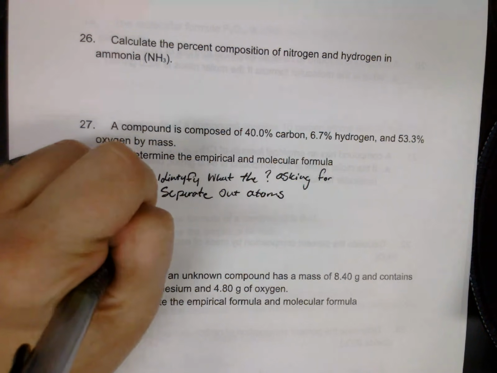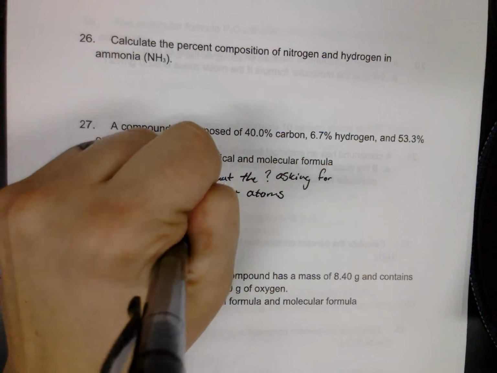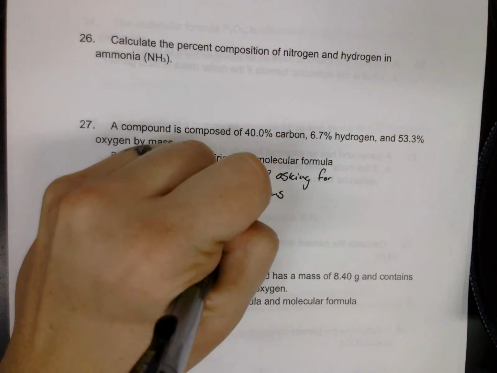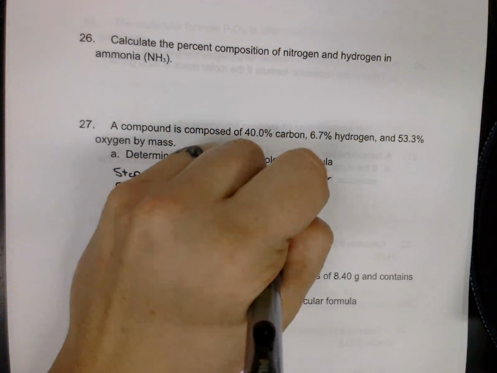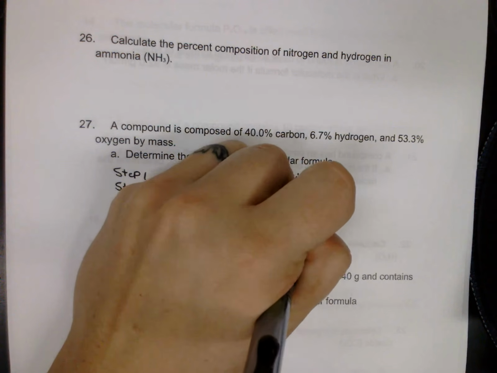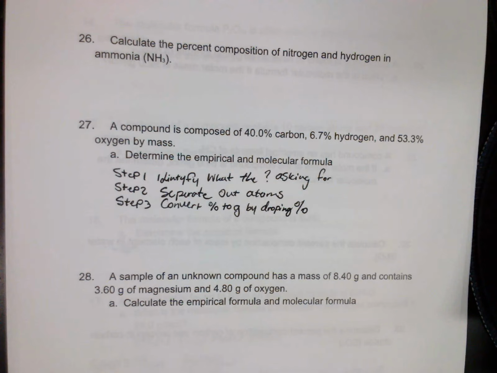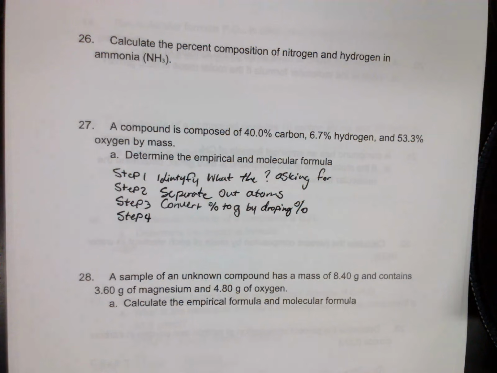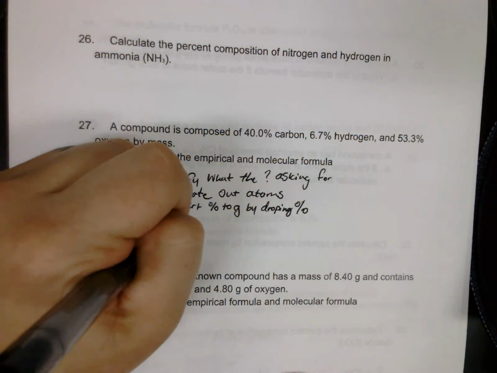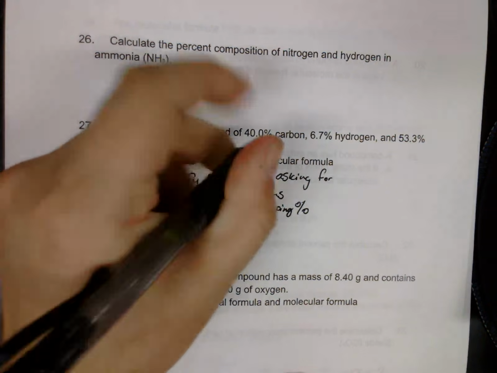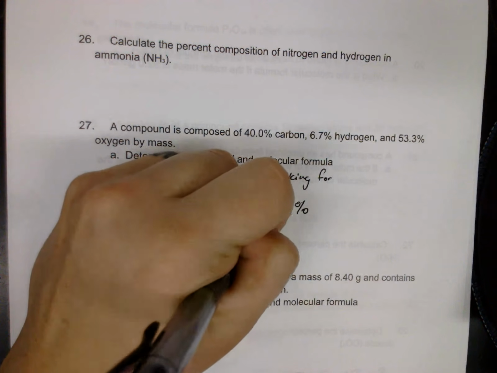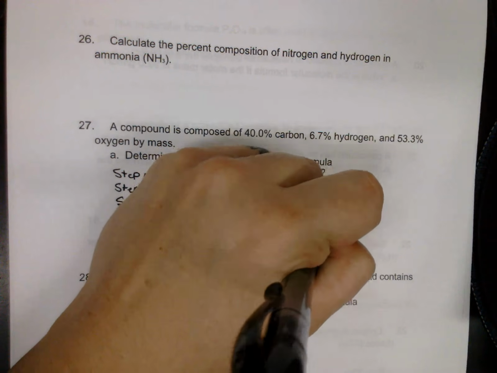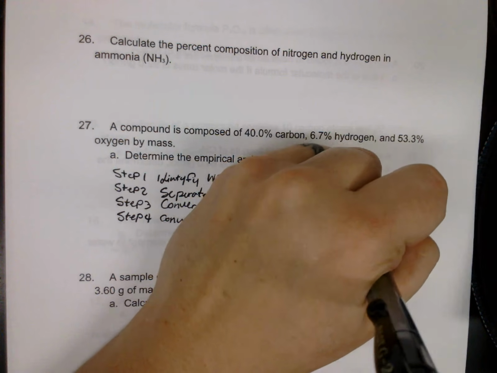Step 3 is to convert from percent to grams by dropping the percent sign. Step 4 is to convert from grams to moles by dividing by atomic mass.